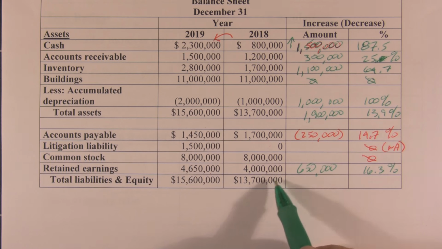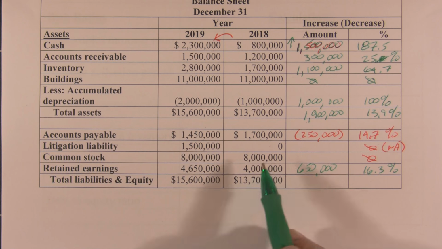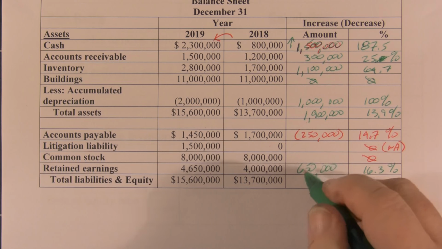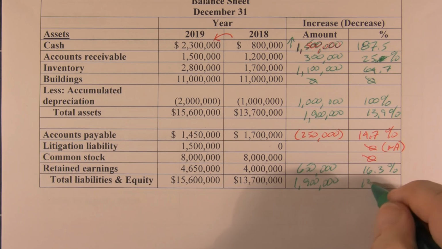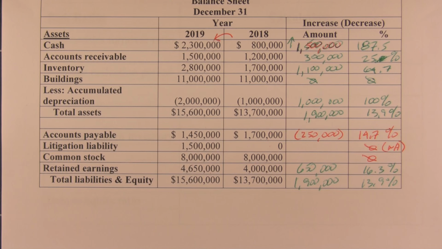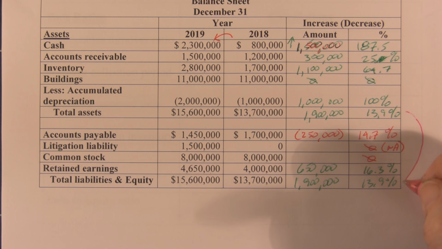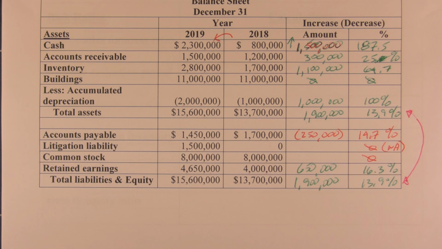In other words, our retained earnings are 16.3% more than they were last year. And our total growth in the company, total liabilities and equity, going up a total of $1,900,000. That's 13.9%. And just to take you back to the good old days of Accounting 1, assets equal total liabilities and equities. The stuff we talked about way back in the beginning of the semester still holds true.